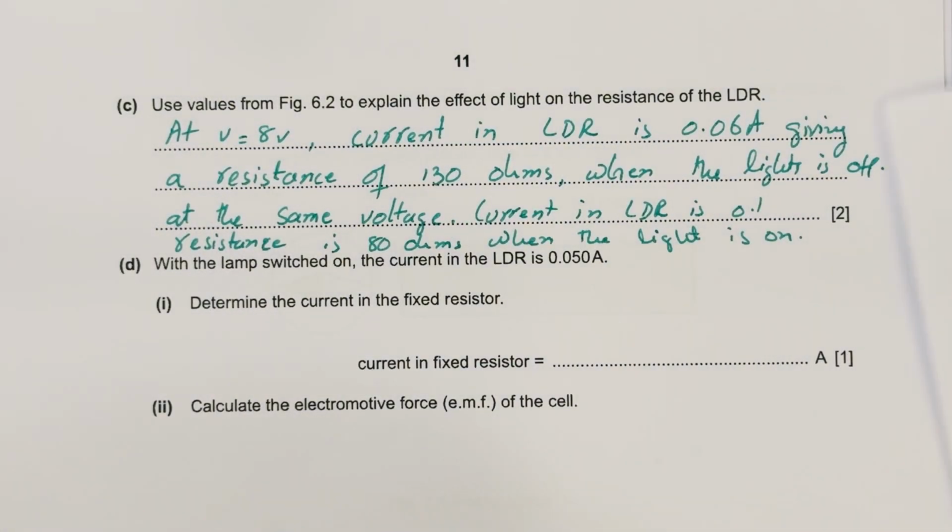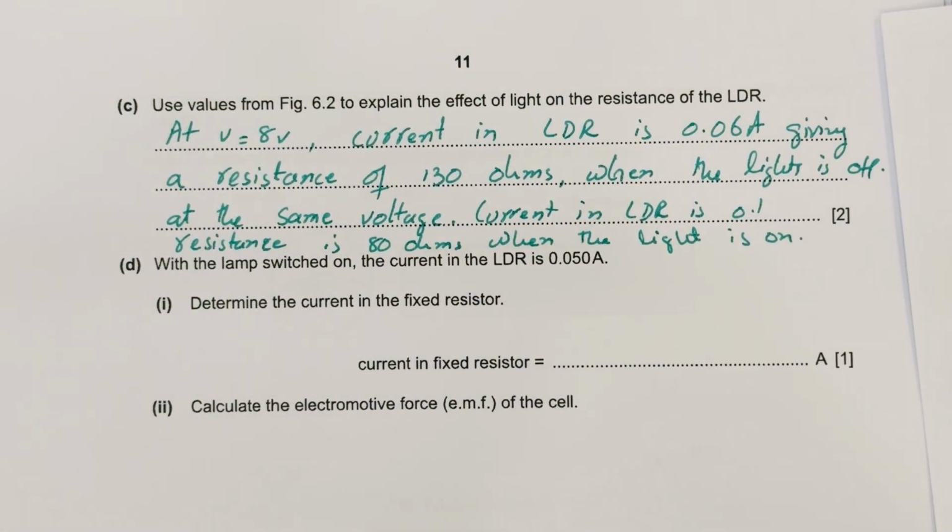Moving to part C, use values from figure 6.2 to explain the effect of the light on the LDR. I have already explained that whenever light falls on the LDR, its resistance decreases. That's why the circuit will be on and the current will pass. So we write that at voltage 6 V, and we know that in both cases the voltage is the same.